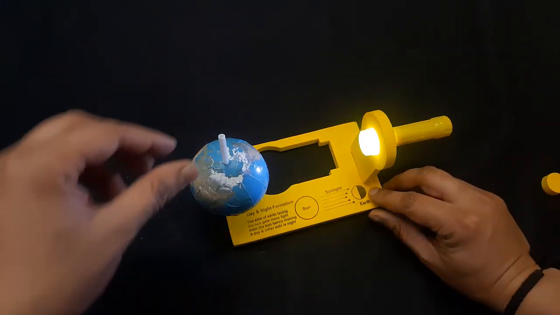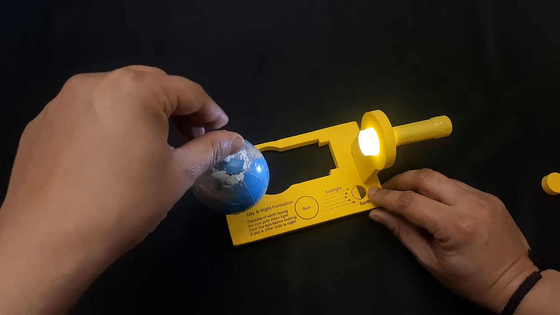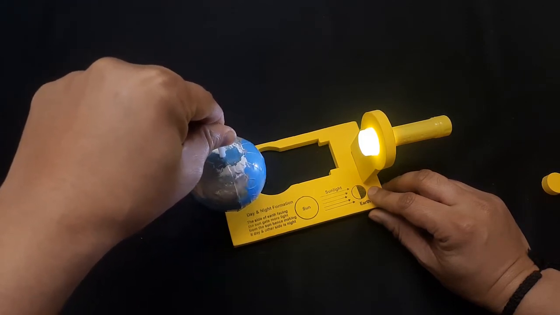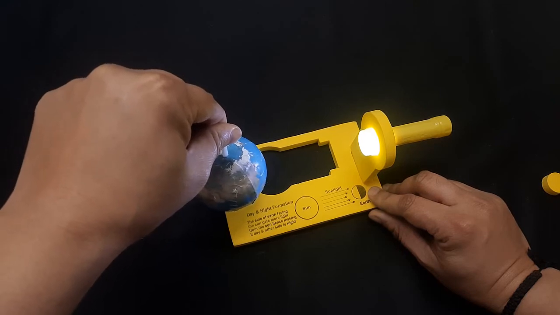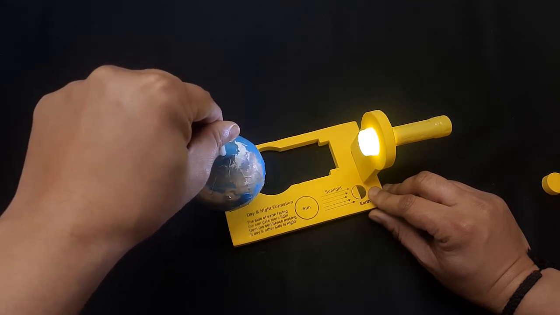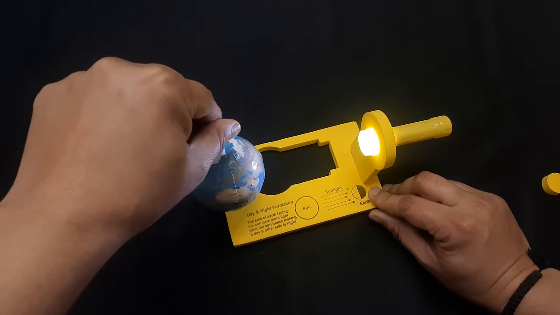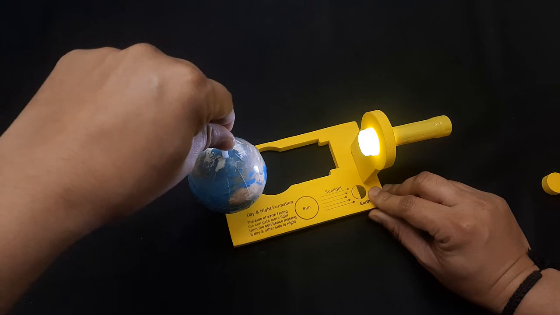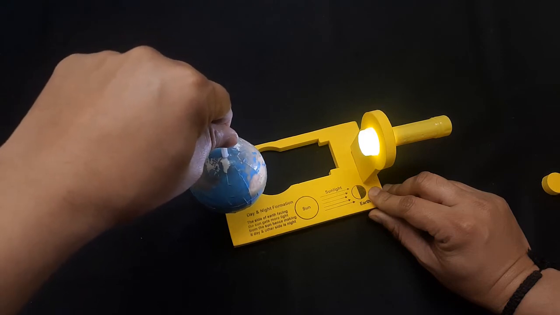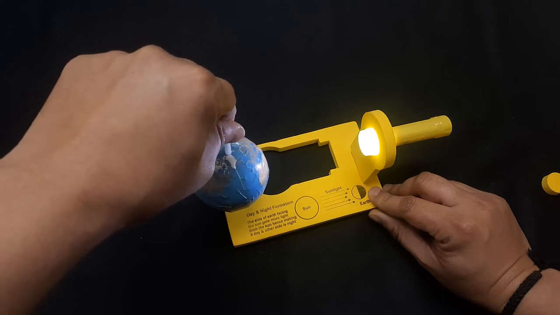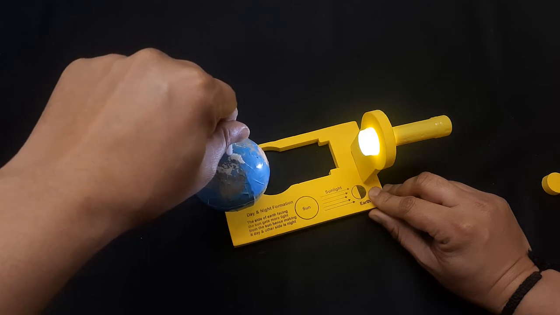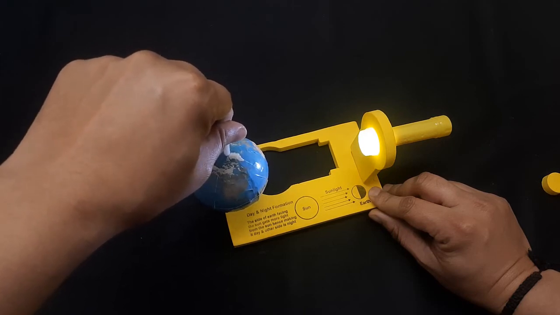And as we know, the earth is rotating in a counterclockwise direction, and as the earth is rotating, the part on which the sunlight falls is having a day and the rest of the part is having a night. In this way, as our earth rotates on its own axis and completes one rotation in 24 hours, that's why for 12 hours we have a day and for 12 hours we have a night. But on the poles the condition is different.